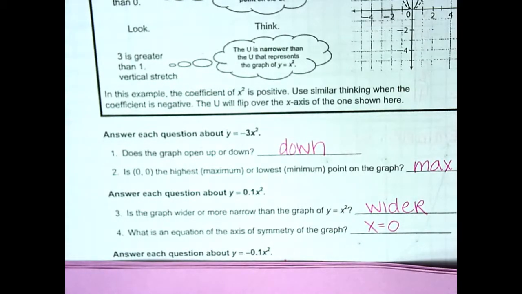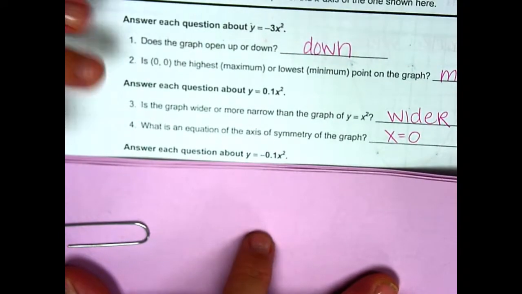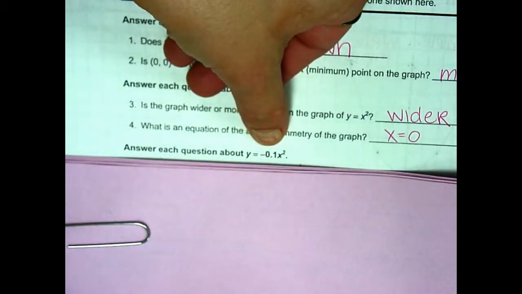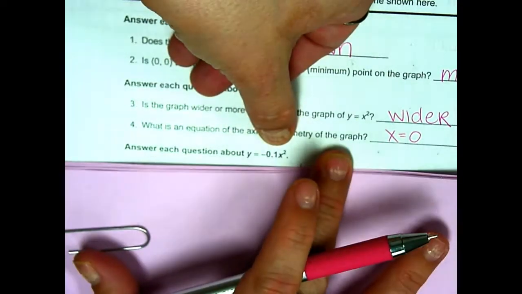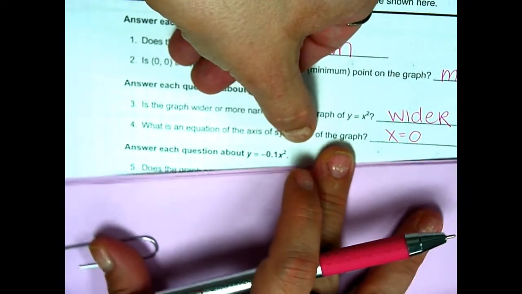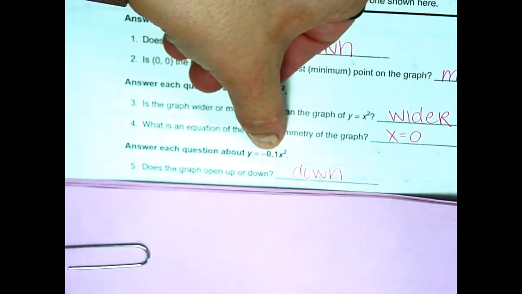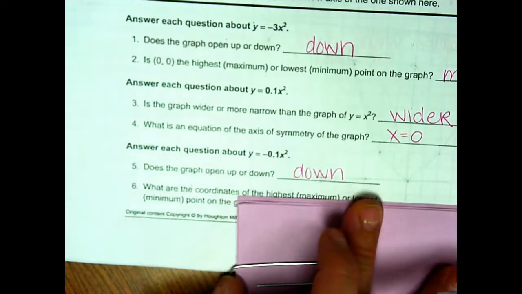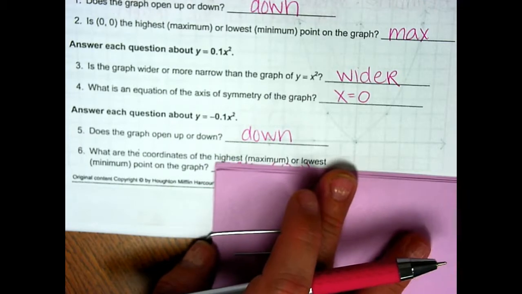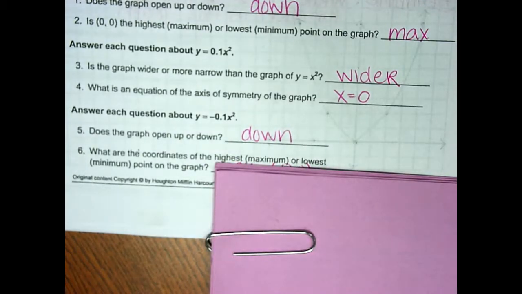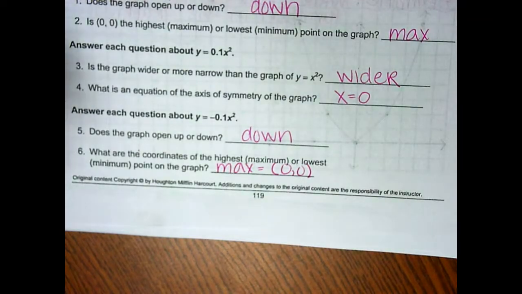The next two questions are about y equals -0.1x squared. The first question says, does it open up or down? It's going to open down because we have a -0.1. And the last question says, what are the coordinates of the highest maximum or lowest minimum point on the graph? We know because it is negative and opens down that we're going to have a maximum. And again, there's no h or k value, so the middle of it is going to be 0, 0.